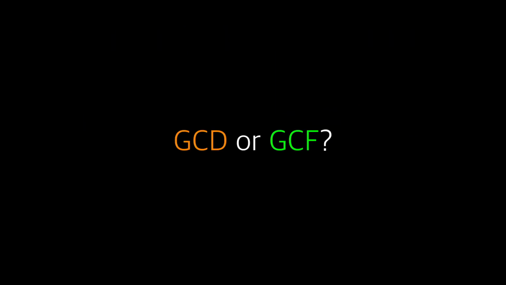Before we get into actual work, we have to make sure that there's no confusion between greatest common divisor or denominator and greatest common factor. A divisor is a number that can divide another number, and a factor is a number that can make another number. So basically they are the same.